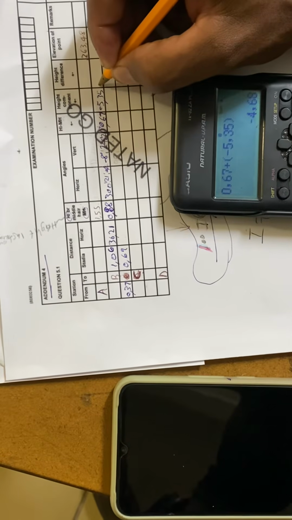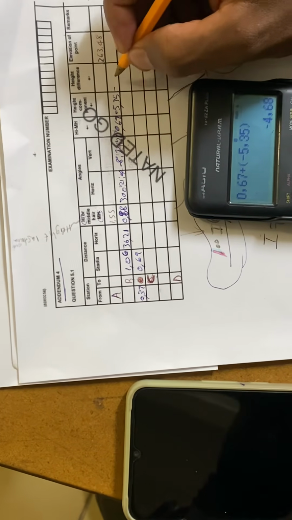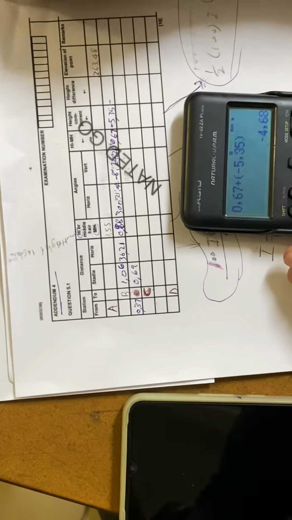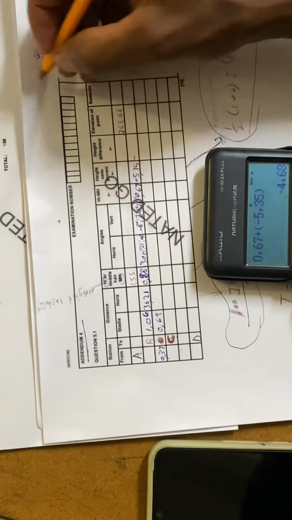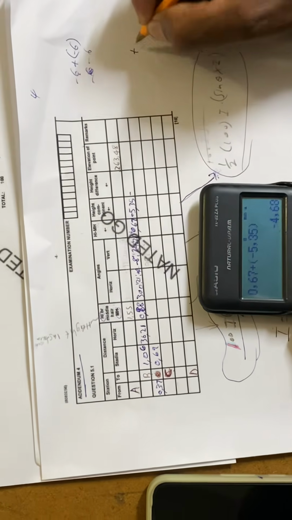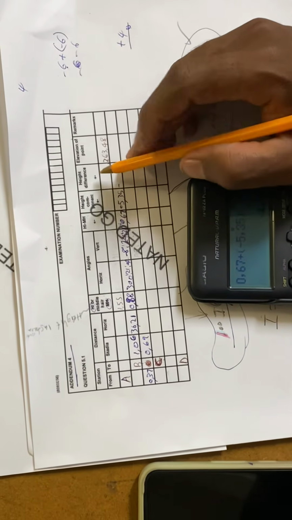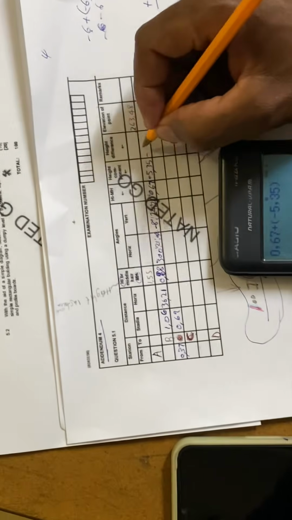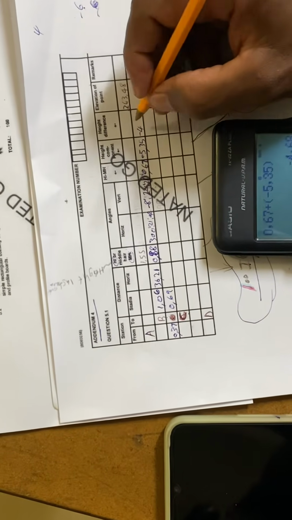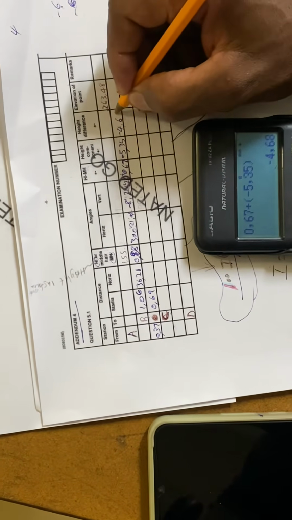If it's positive, you have to say positive. For example, if the answer is 4, you must write it like this: positive 4, because it's indicated. You must write positive or negative. So now the answer is negative here, which means I have to include the negative sign, 6.68. Yes, you see. So it's very simple.